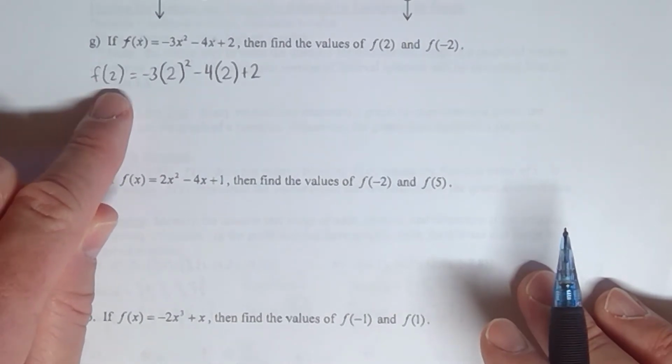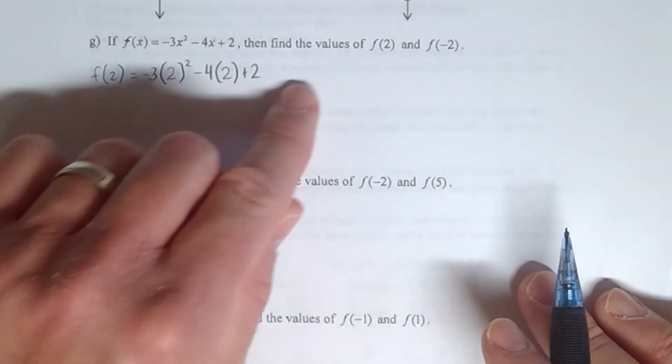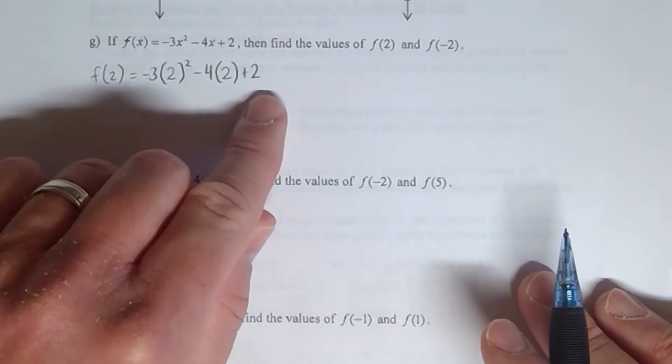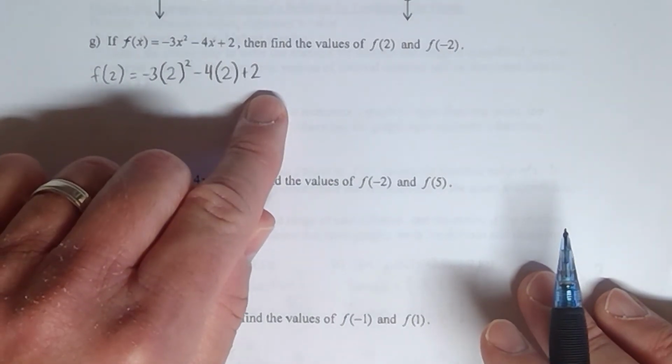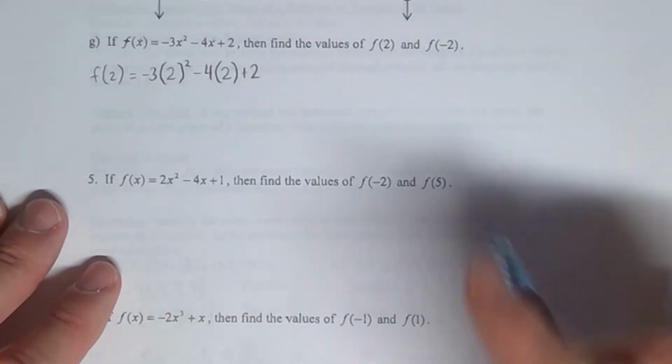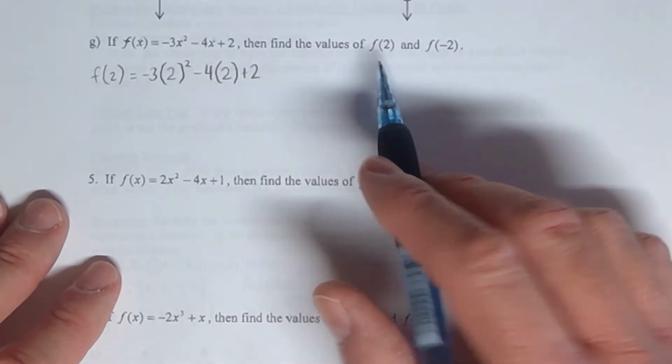Keep this all together. Just figure out what it's equal to by figuring out what the other side of the equal sign is. That's all you got to do. And then you're done. Okay, they just want to know what f of 2 is equal to.